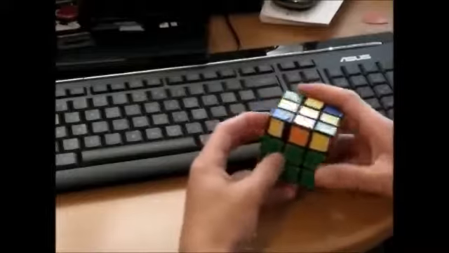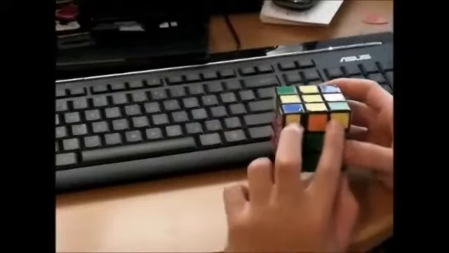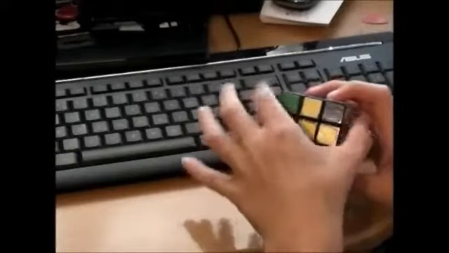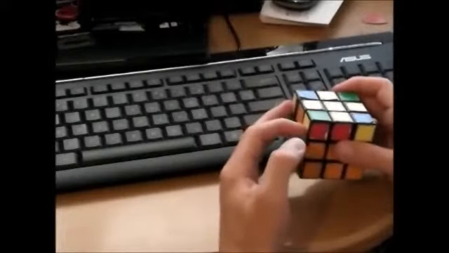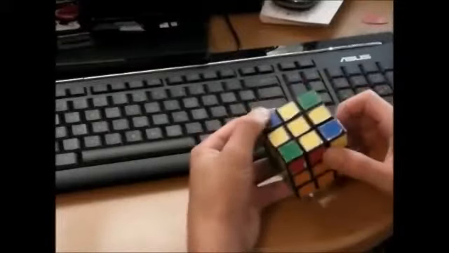Alright, the next case is called the non-symmetry cross. Once again, we have a perfect cross, but this time we have two facing us and two going outward. We're going to hold it so that the two that are like the regular one that are facing us are to the left. We're going to do a different algorithm here.